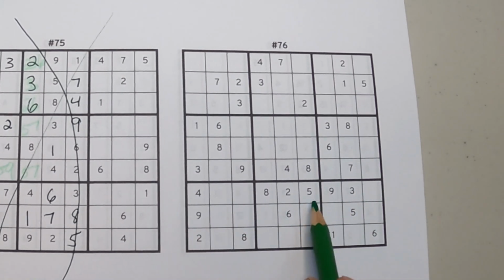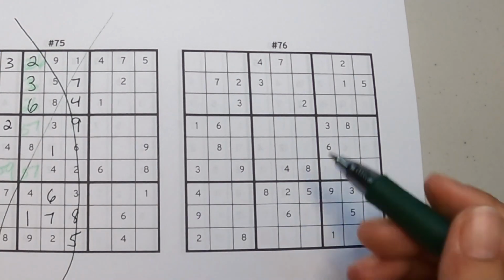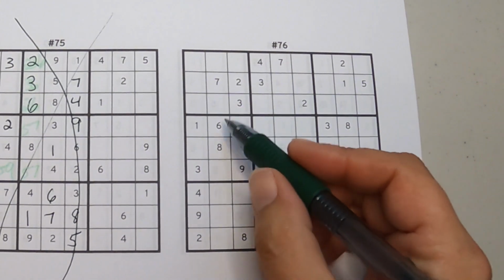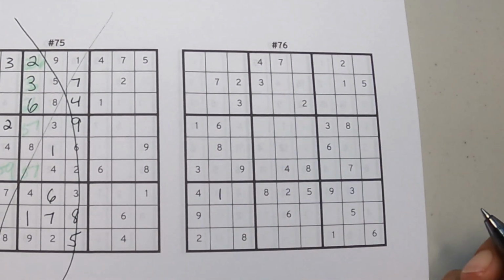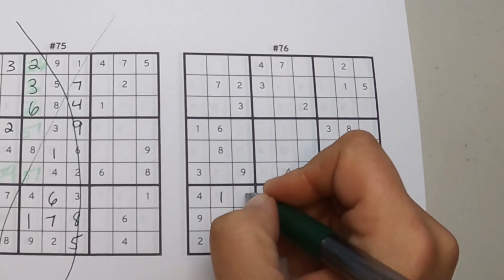If we start with this row, we're missing 1, 6, and 7. We've got a 6 and 7 here, so this is our 1. 6 here, so 7, 6.